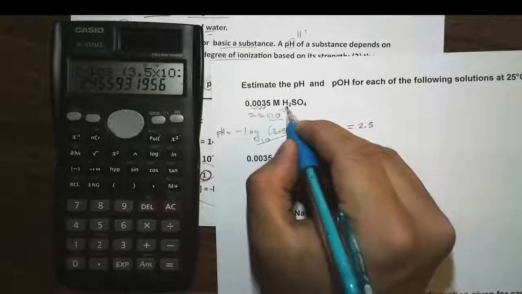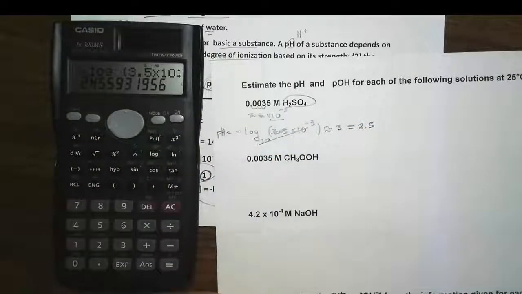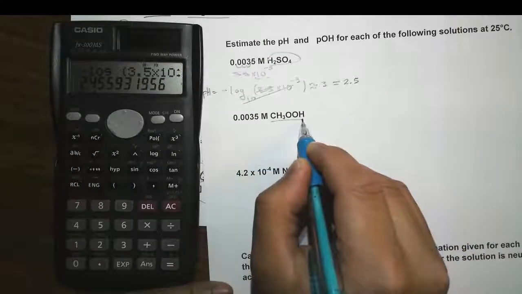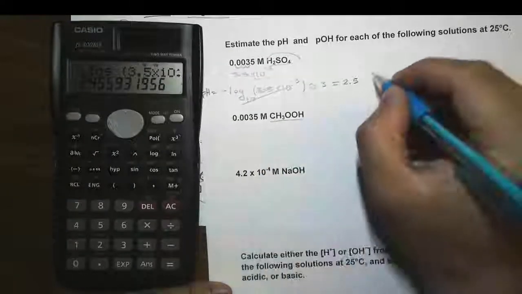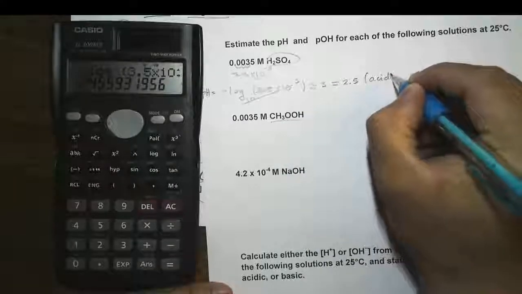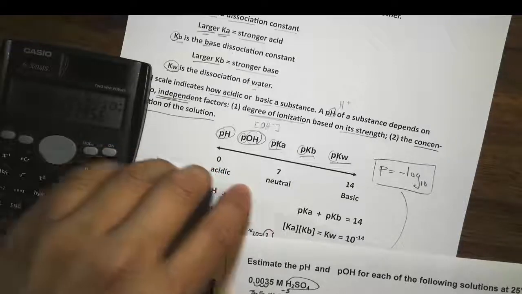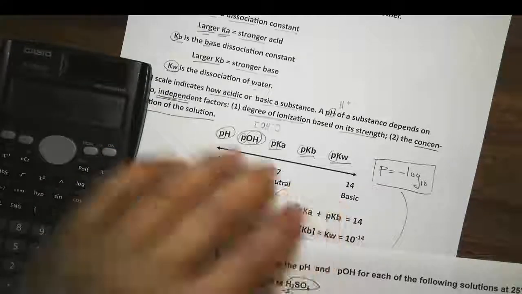And notice how this sulfuric acid is an extremely strong acid. Well, in this case we have a weak acid, but it's the same concentration. So this is going to be acidic, isn't it? Based on the pH scale. The closer to 0, the more acidic it is. 7 is neutral, 14 is basic.